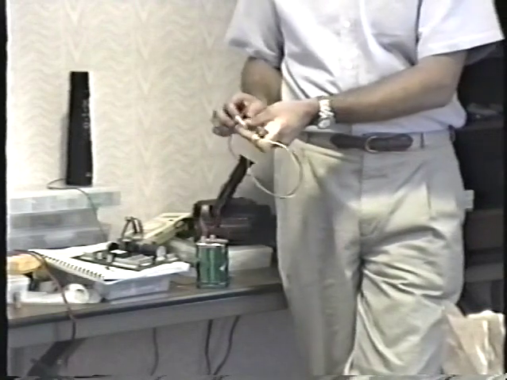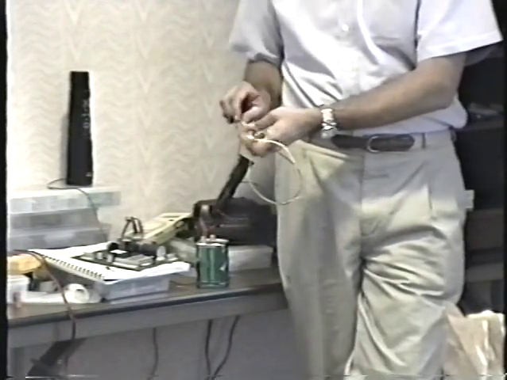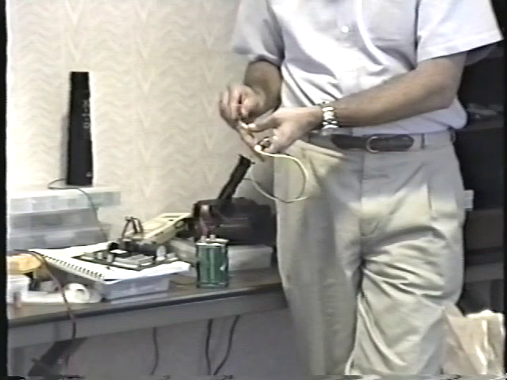If I reverse the diode, it should not light up. So I'm just going to disconnect the diode here and just turn it around. If the diode's good.